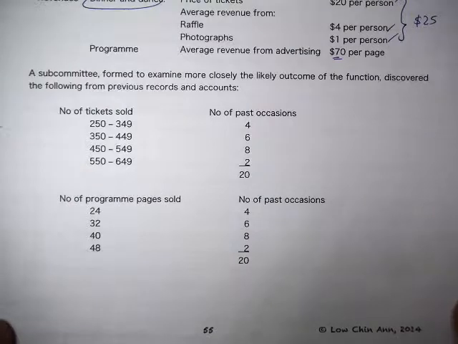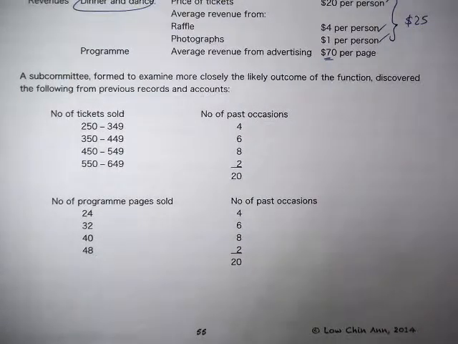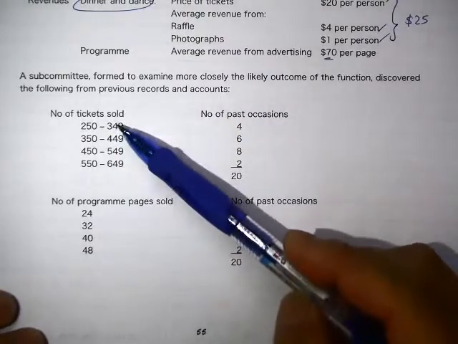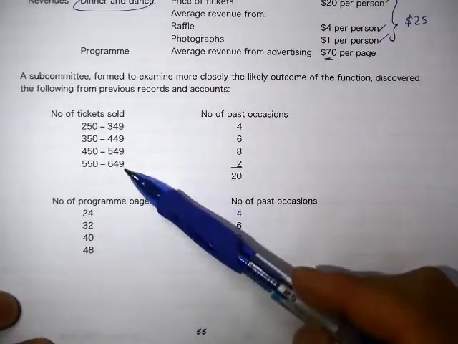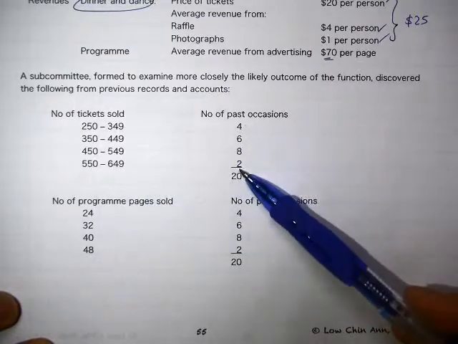So a subcommittee formed to examine more closely the likely outcome of the function discovered from the previous record and account, the number of tickets sold. Now, these are the tickets sold. These are the occasion.